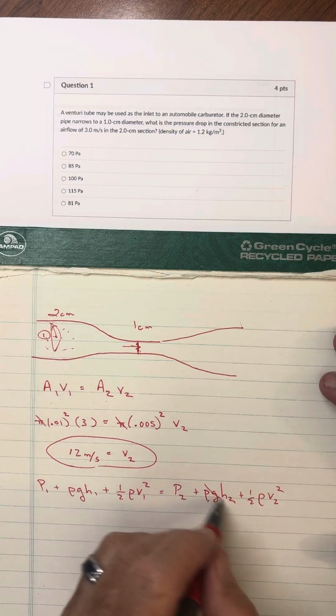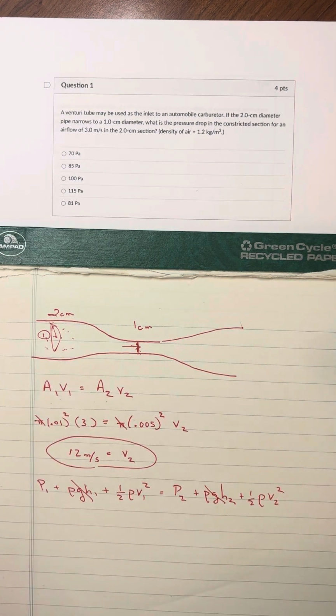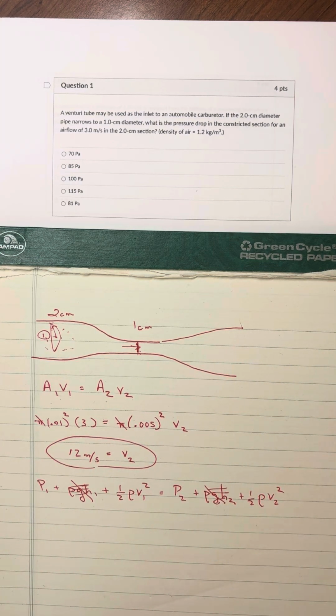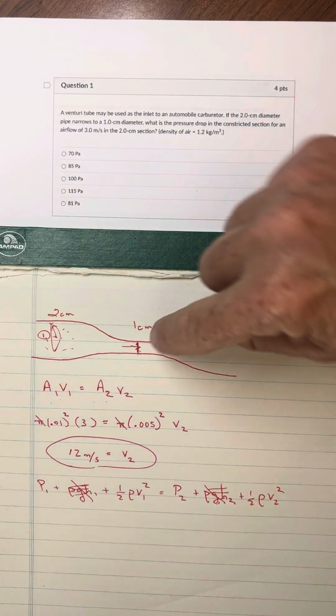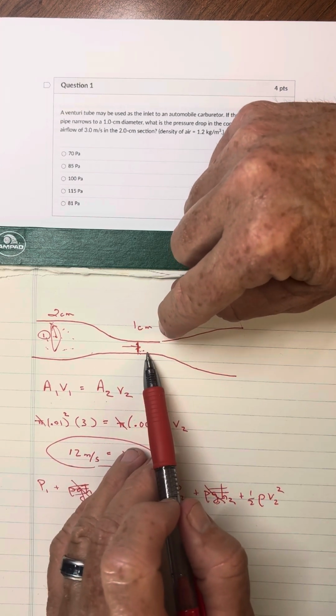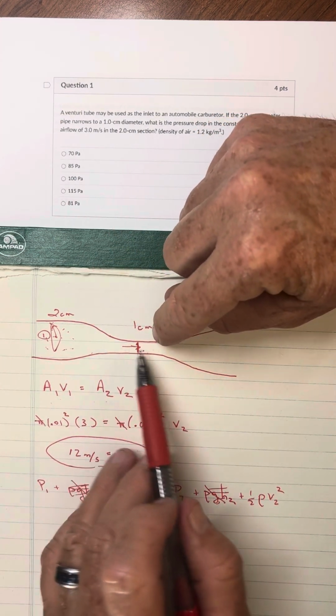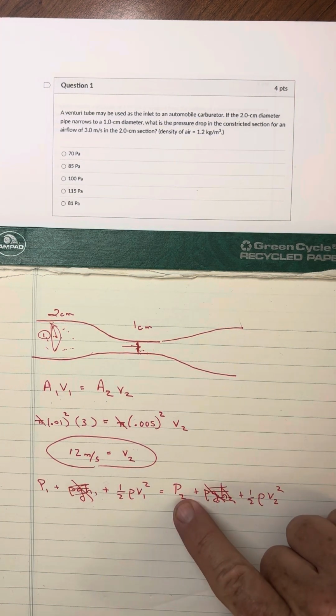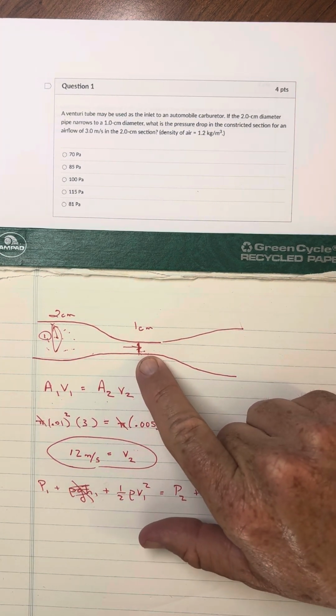And, of course, the venturi tube is held horizontally, so there's no increase or decrease in gravitational potential energy. And, of course, the reason it flows faster here, besides the fact that it gets narrow, is that it gets its energy to flow faster from a drop in pressure. And so it gives up some pressure energy and gives it to kinetic energy. So the lower pressure should be here in this venturi tube.